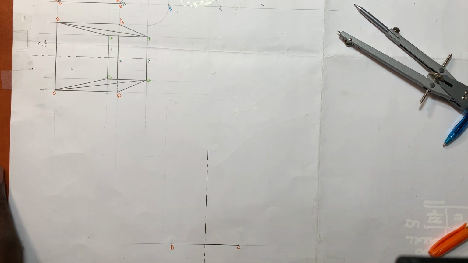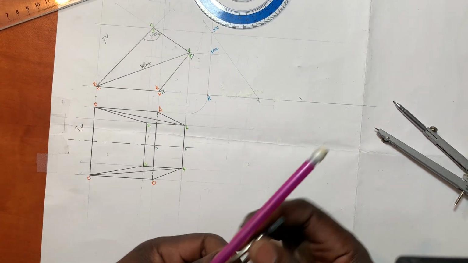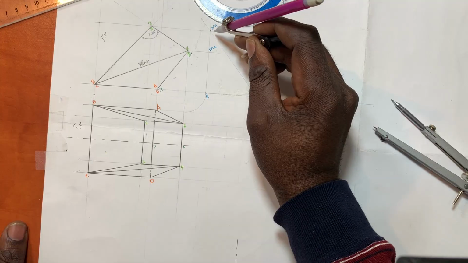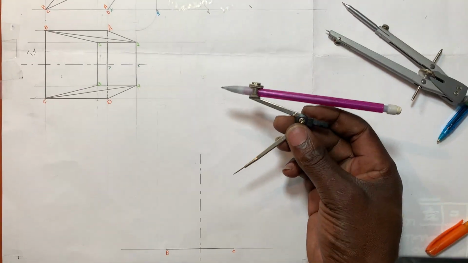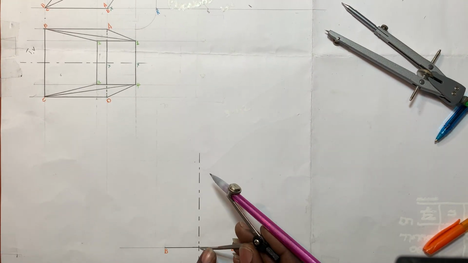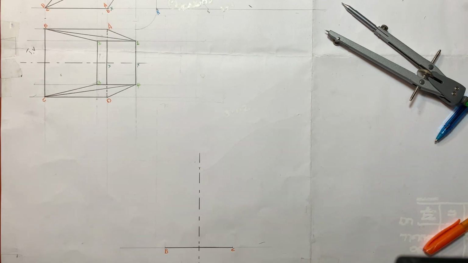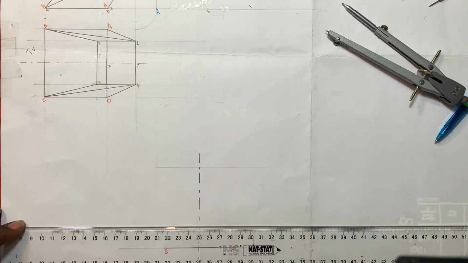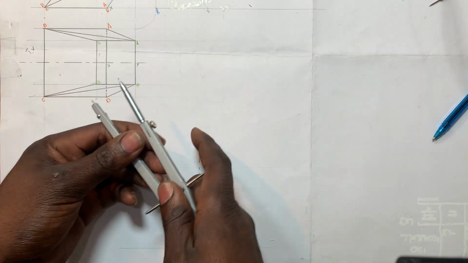Okay, so now from center to center, now what do I do? Let me use the small one since I'll be fast. Place it at this point, further extend it to your midpoint. Just that one. So this is it. Without disturbing your drawing compass, come and place it at your center. Then mark. Where I just mark now, I'll just have a horizontal constructional line. Make it just a little bit faint. Understand?